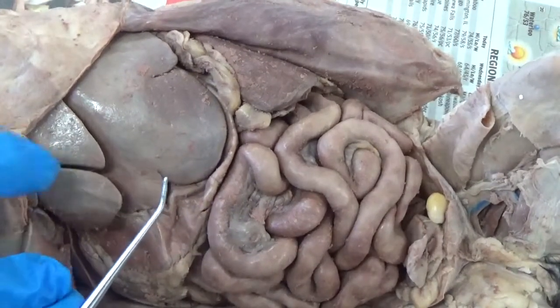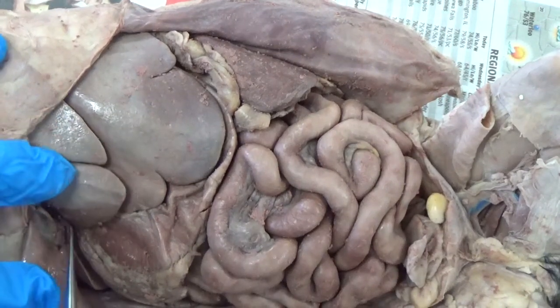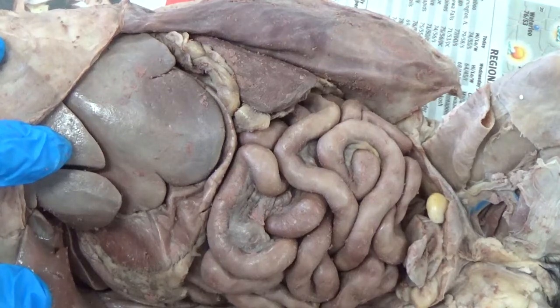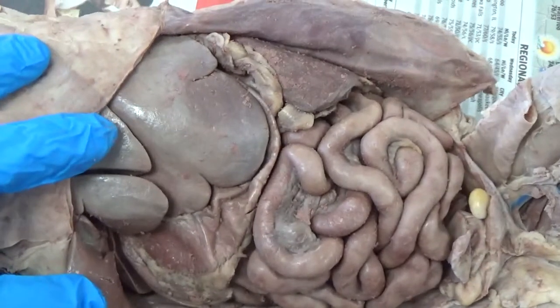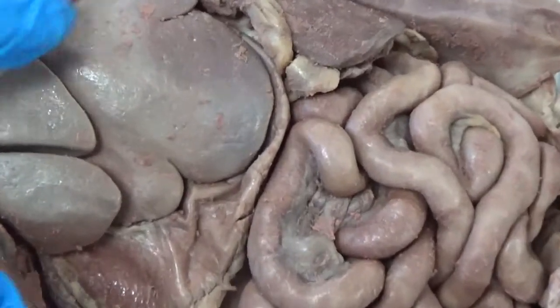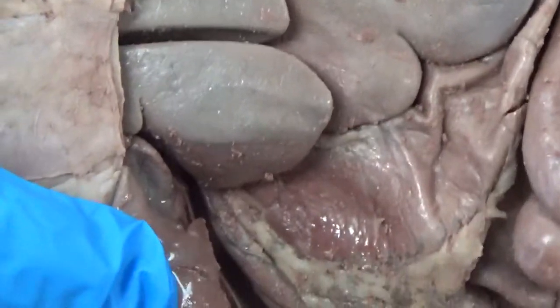If you open up these two lobes right here, you can see there's a little balloon-like structure right here. We'll move it, and we'll zoom in a little bit. Right there, that would be the gallbladder.